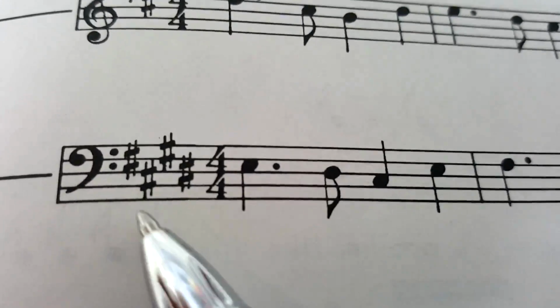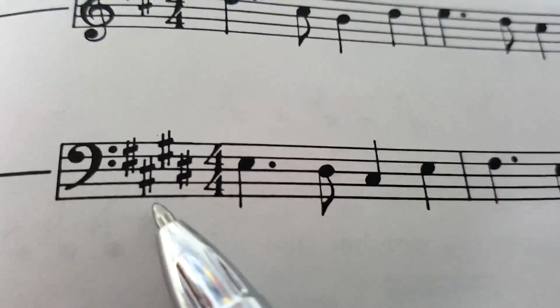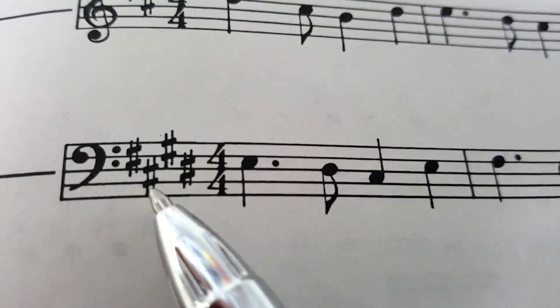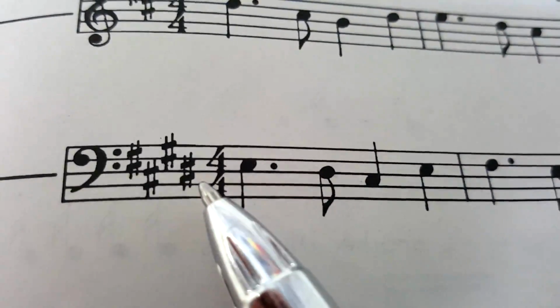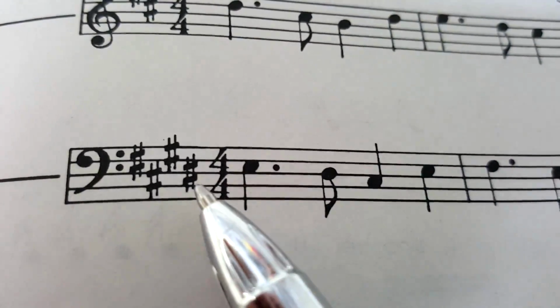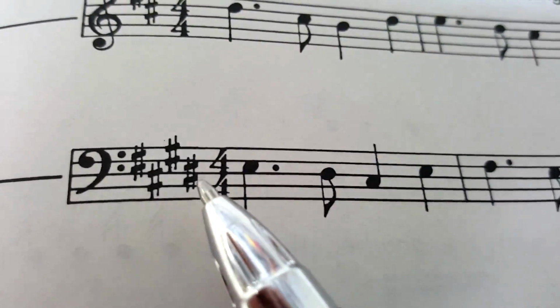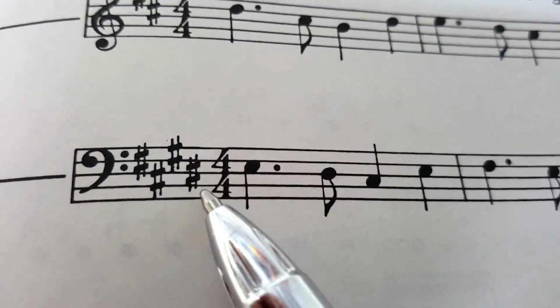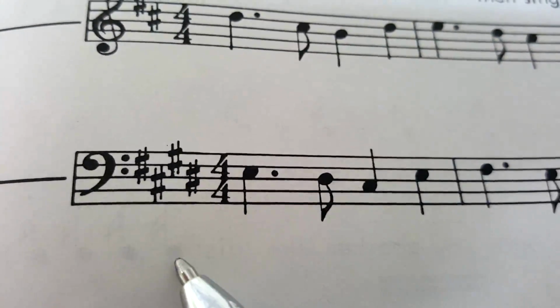Now we're in bass clef with four sharps. The four sharps would always be F, C, G, and D. You take the sharp farthest to the right, which is D sharp. Go up a half step from D sharp, and you are in the key of E.